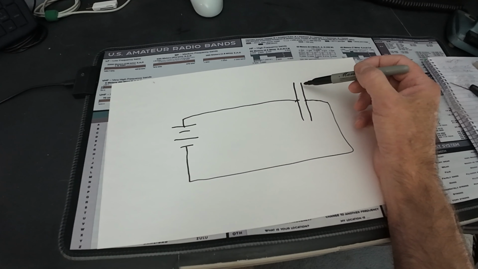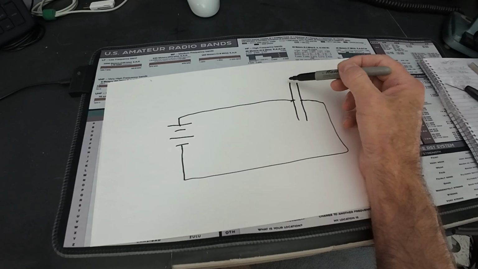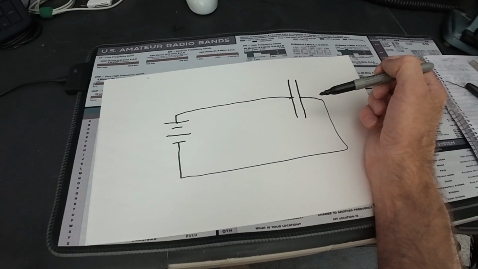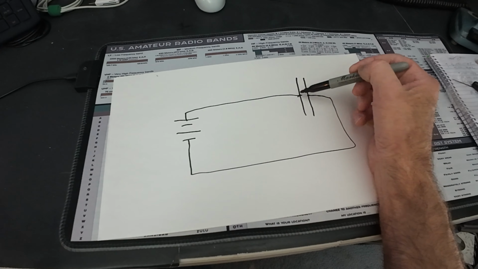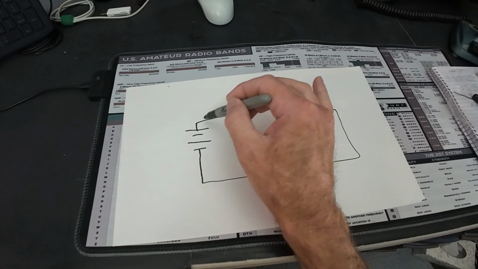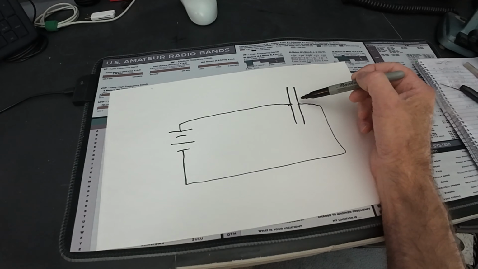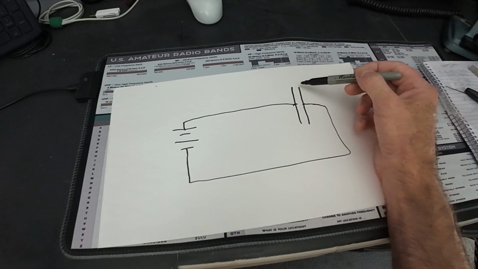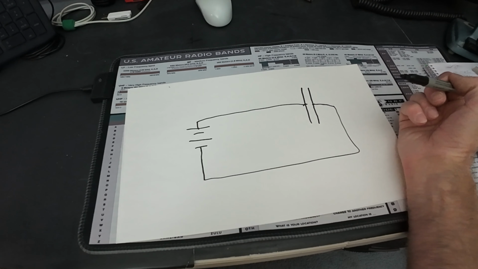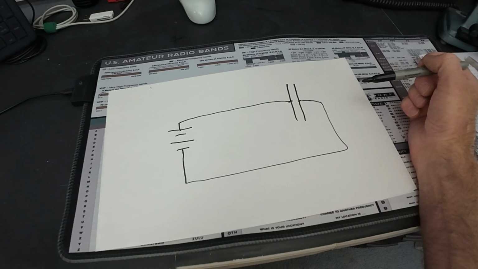So we're going to steal the electrons off of this plate and we're going to move them around and apply them on this plate. And then if we reverse polarity, we're going to do just the opposite. We're going to take these electrons that are stacked on this plate, move them through the circuit and apply them to this plate. So there'll be a lack of electrons on this plate and an excess of electrons on this plate. And then if we open this circuit up, they'll stay there.